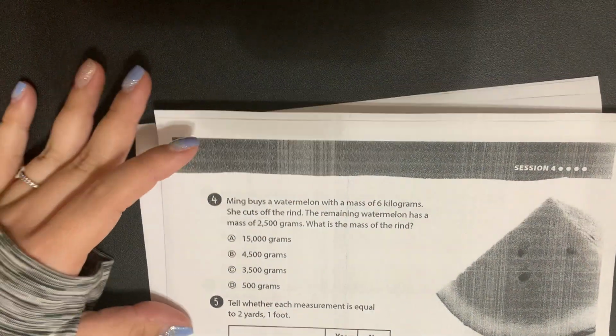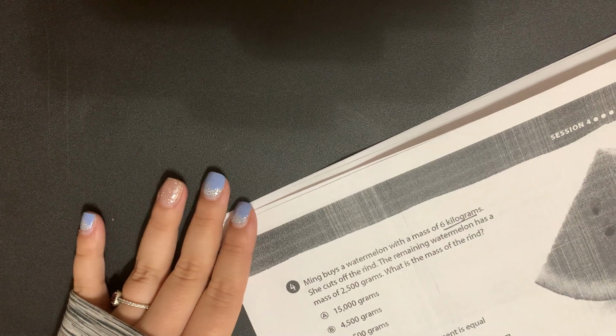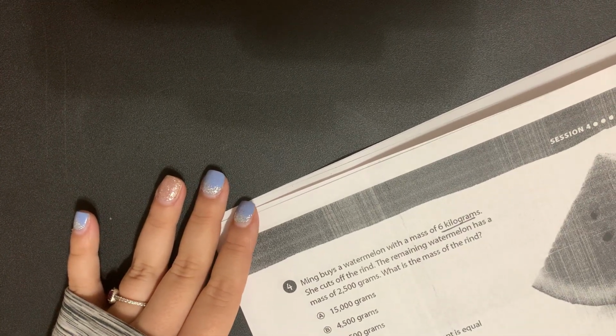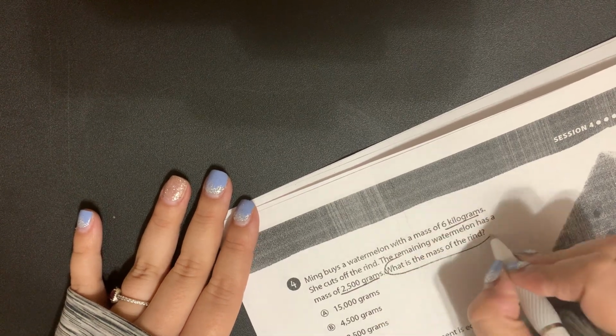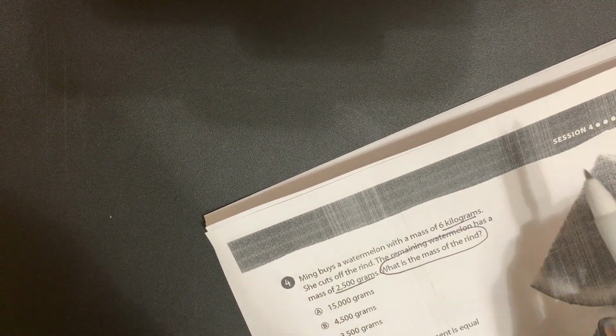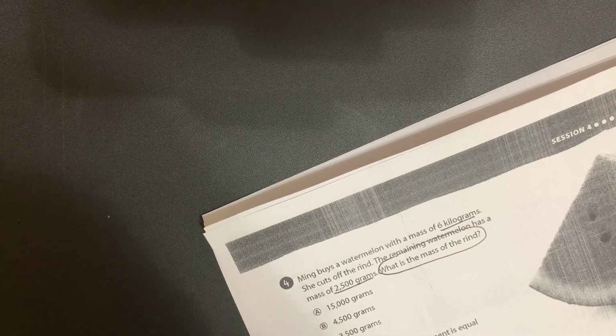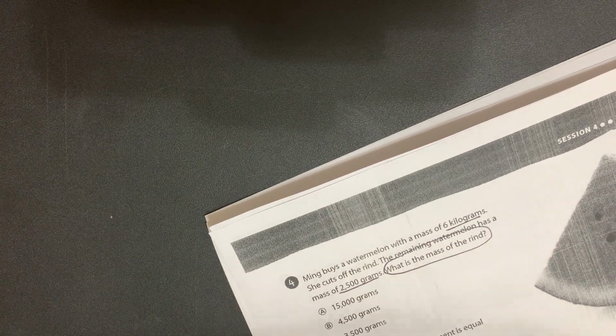We got this. So, Ming buys a watermelon with a mass of 6 kilograms. She cuts off the rind, and the remaining watermelon has a mass of 2,500 grams. What is the mass of the rind? So again, this is a 2-step problem. First, we need to figure out how many grams are in a kilogram, right? So, did they tell us that in this one, or do I need to go back to an old lesson?